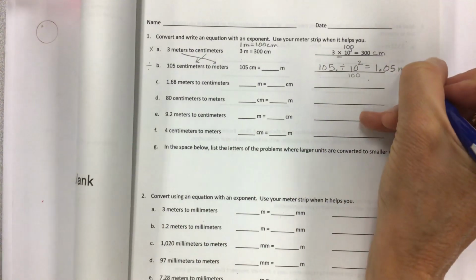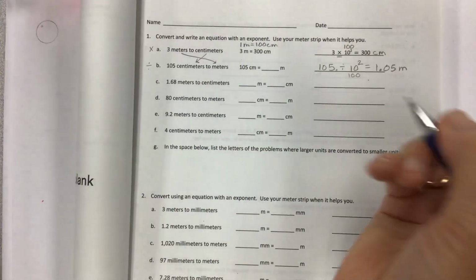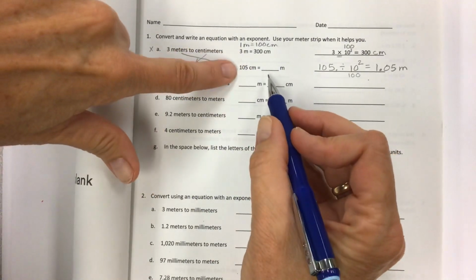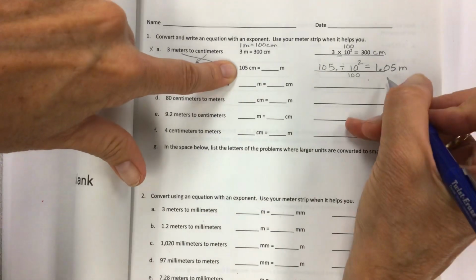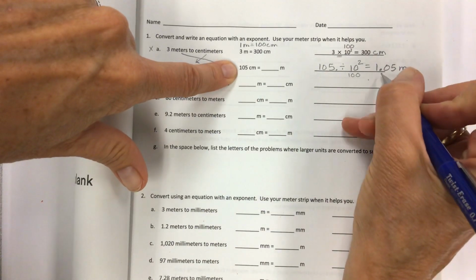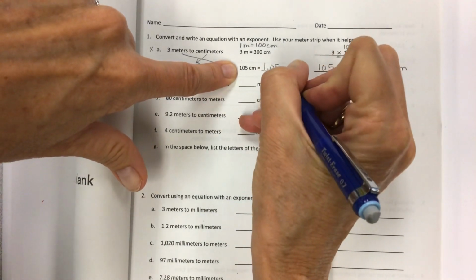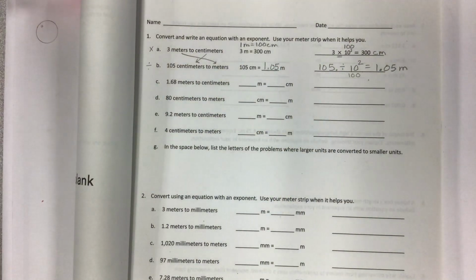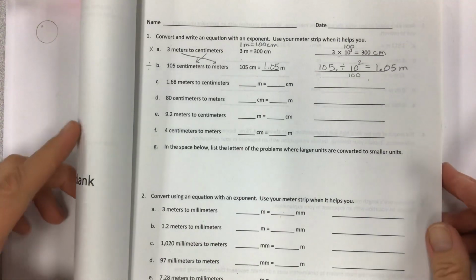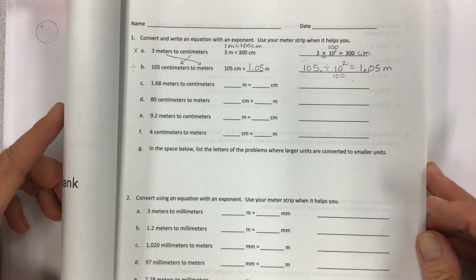And of course, we're going to label it because we need to show that 105 centimeters is just a little bit over 1 meter, 1.05. Okay, so that's kind of the goal of today. We're going to use exponents to denote the powers of 10 with the application to the metric conversions. That's our objective for today.